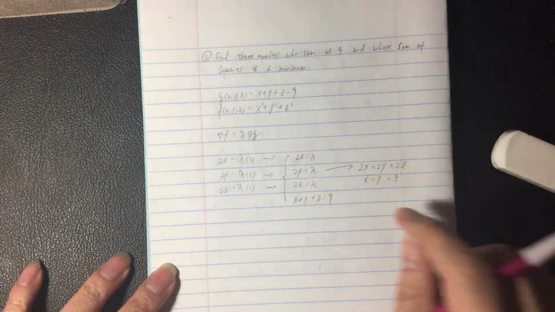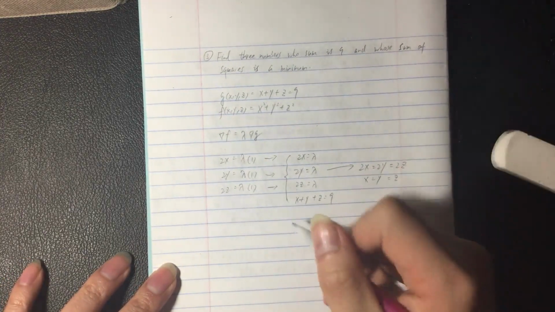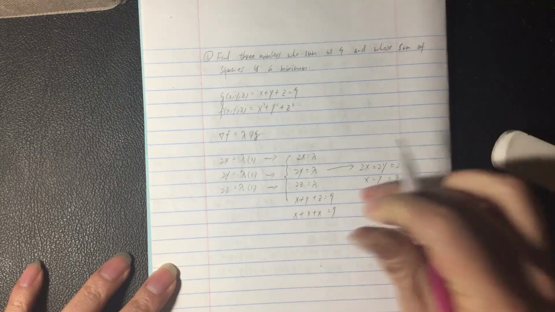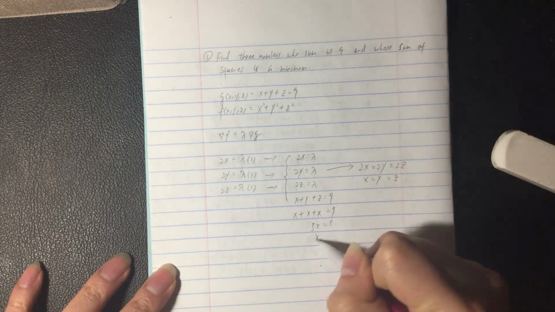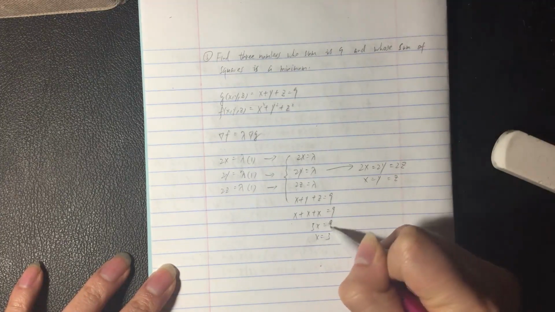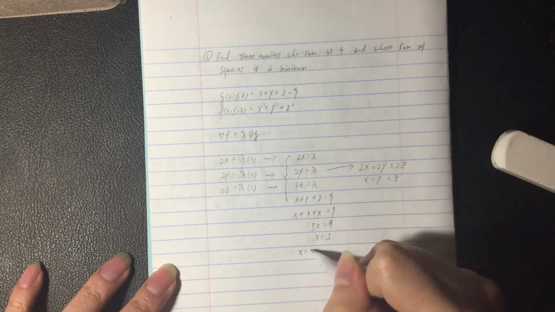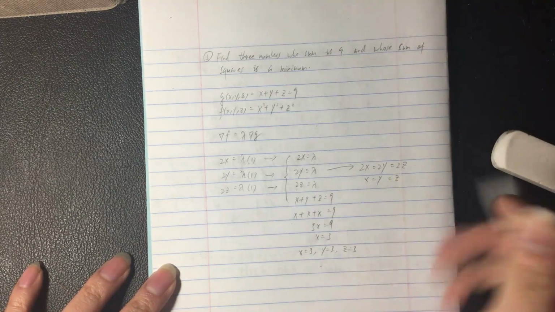That means x, y, z, they are all the same. Since they are all the same, I plug x, y, z into the last equation, the constraint equation. I have x plus x plus x equal to 9. That means 3x equal to 9, x equal to 3. Since x, y, z must be the same, we have x equal to 3, y equal to 3, z equal to 3.